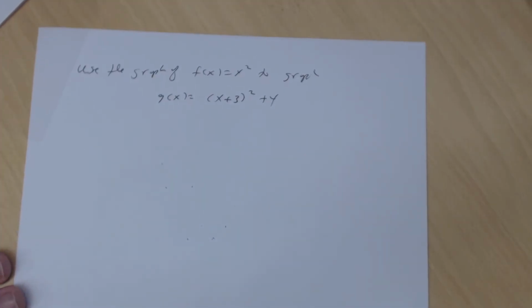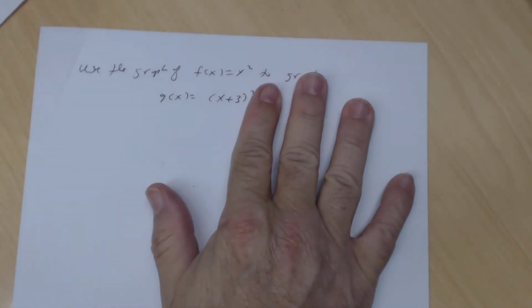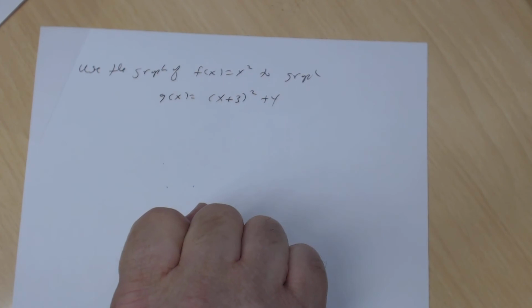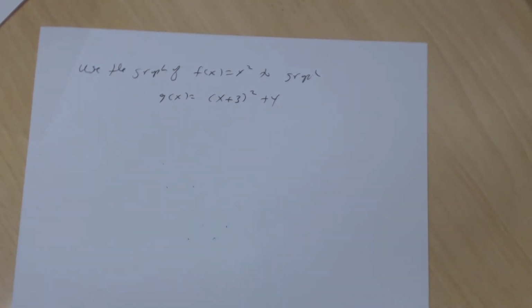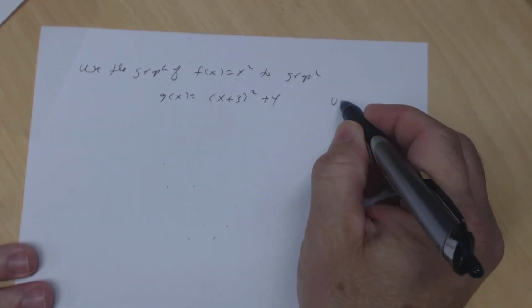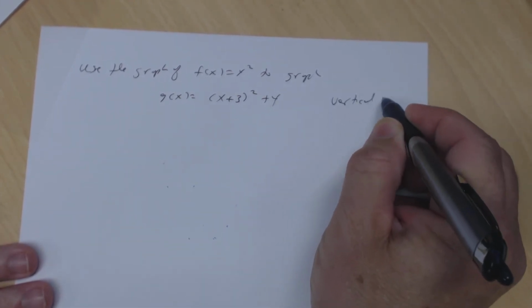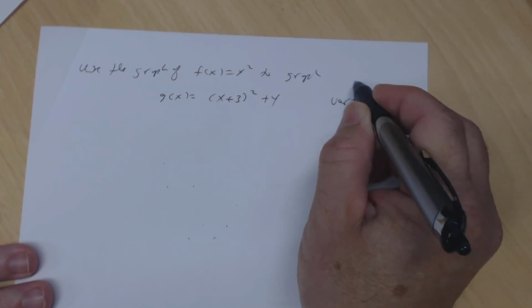Now notice I'm dealing with two transformations. So I have a horizontal transformation and a vertical transformation. Now the order in which you need to do things is this. You have to do the vertical shifting first. So vertical shifting, always do the vertical shifting first. So here's the order.